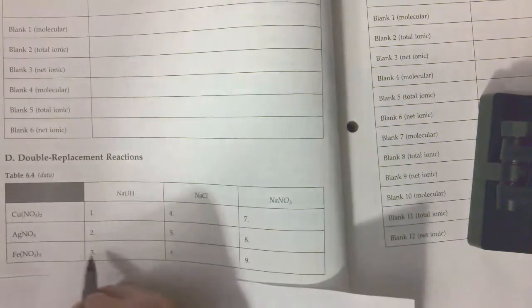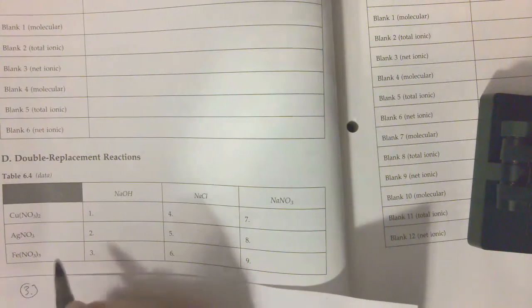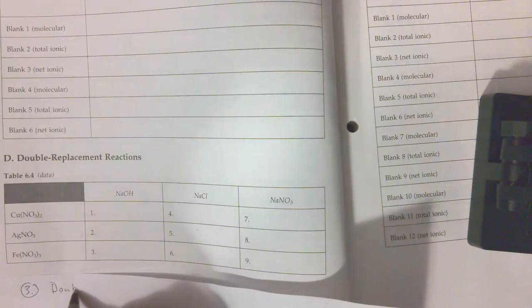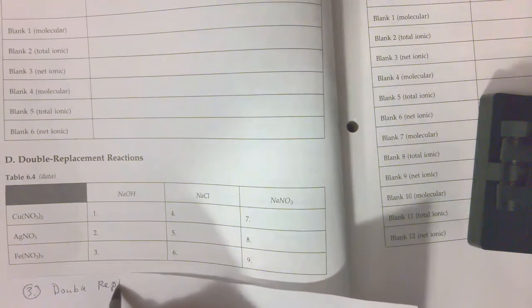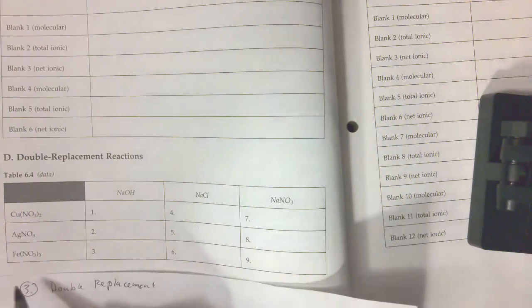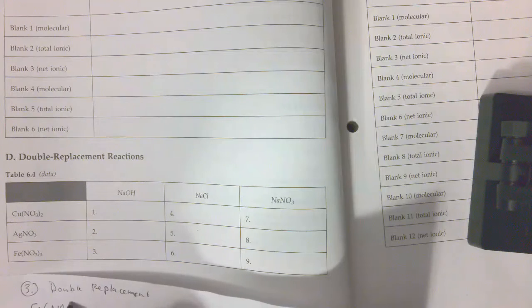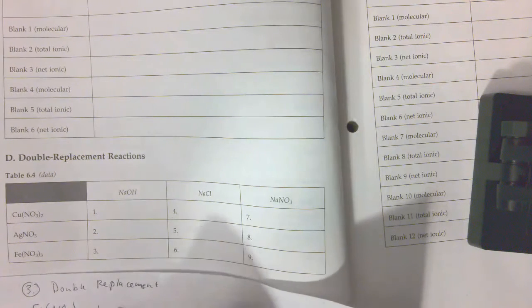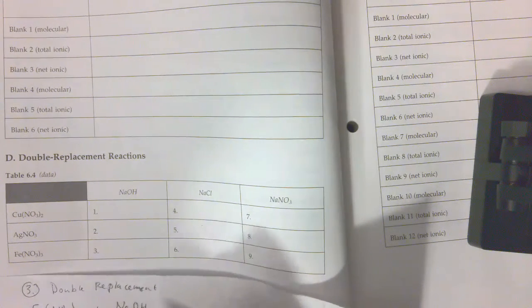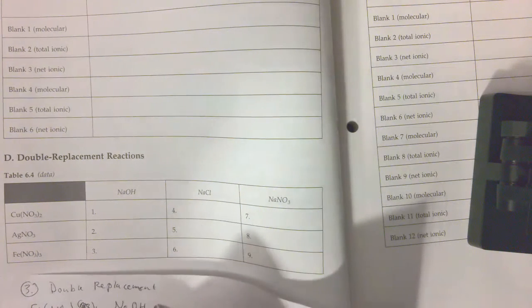So I'm going to pick one. I'm going to pick this reaction number 3. We're going to do this one together. So double replacement. So we have iron, here I have iron nitrate. This is iron 3 nitrate, and I have sodium hydroxide. These were both in the aqueous phase.